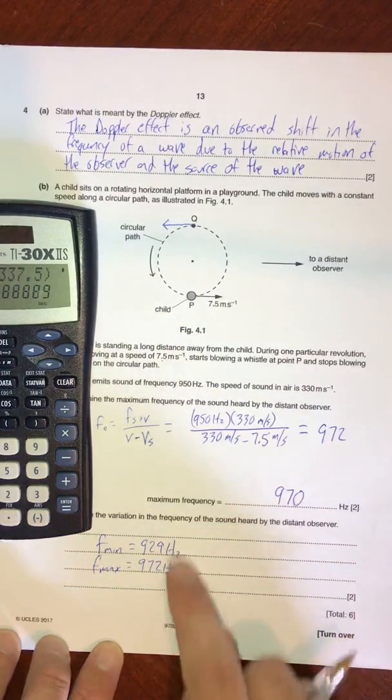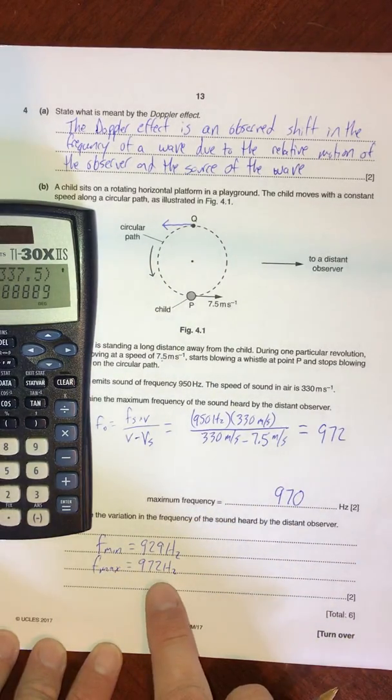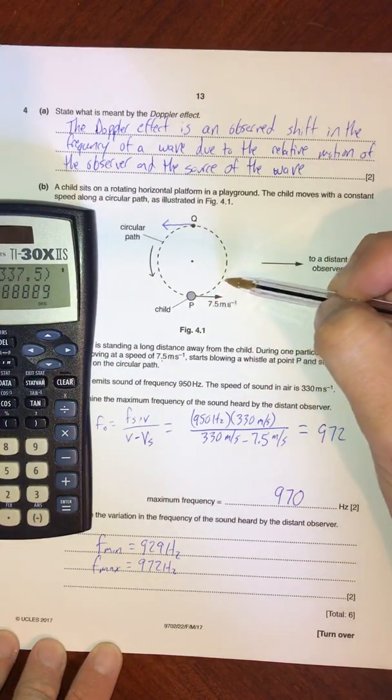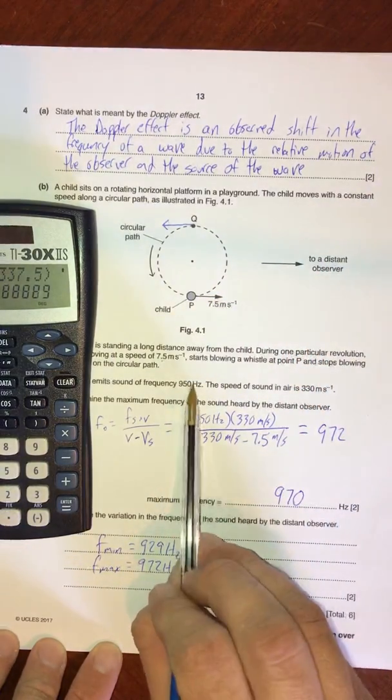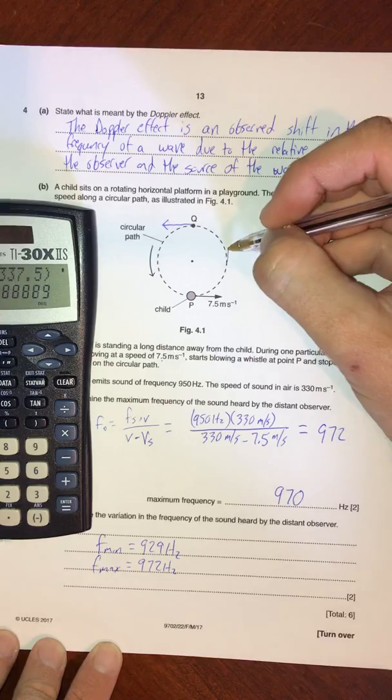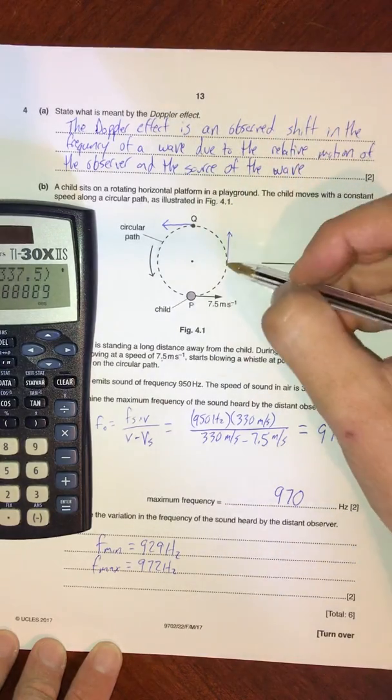So the frequency will vary between 972, and then it will go down at this point. The object is neither speeding towards nor away from the observer, but just sort of side to side.